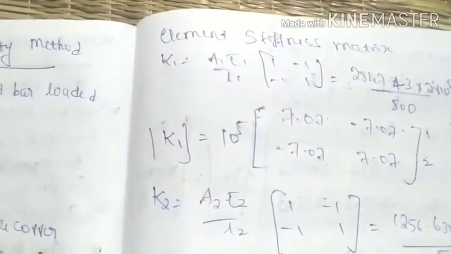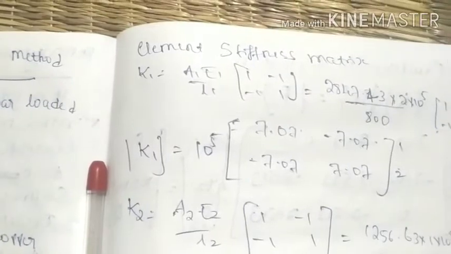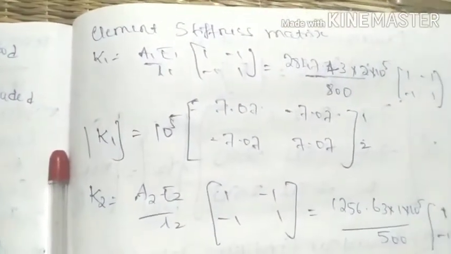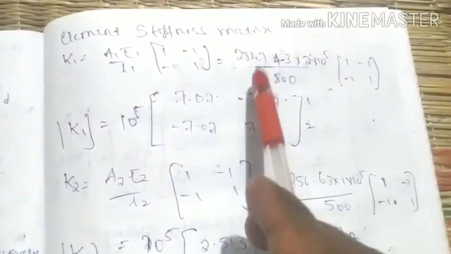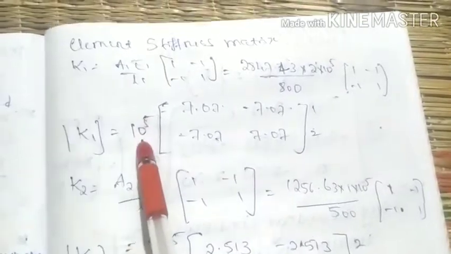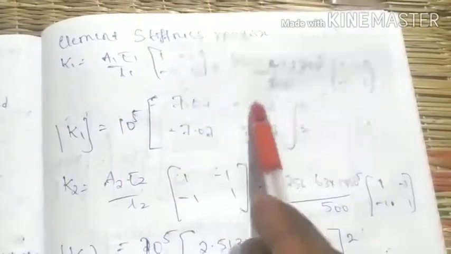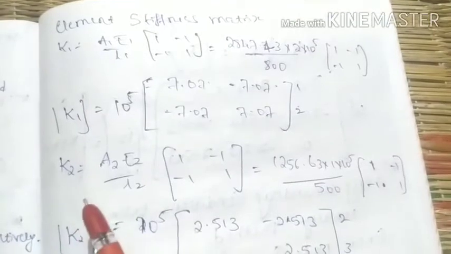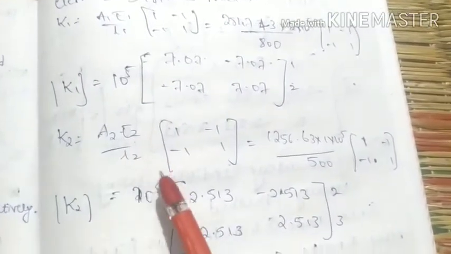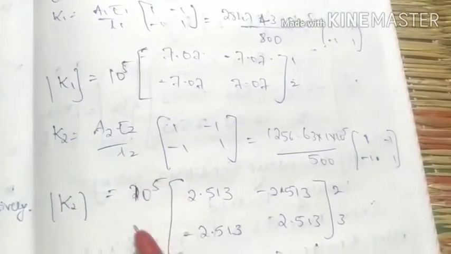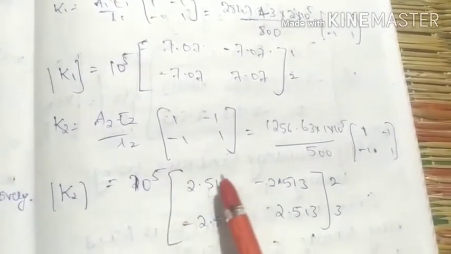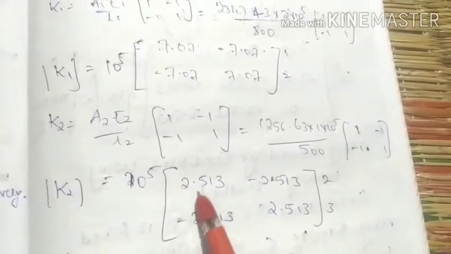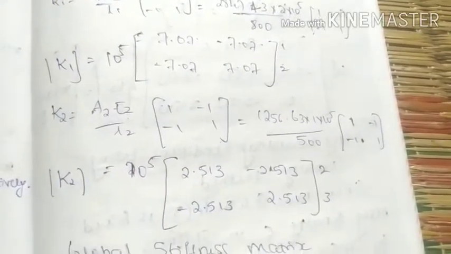For element 1, K1 is A1 E1 by L1 times the matrix 1 minus 1, minus 1 1. Substituting the values of A1, E1, L1, we get 7.07 into 10 raised to 5. Keep 10 raised to 5 outside and 7.07 inside. Similarly, K2 is A2 E2 by L2, that is 2.513 into 10 raised to 5, with 2.513 inside and 10 raised to 5 outside.